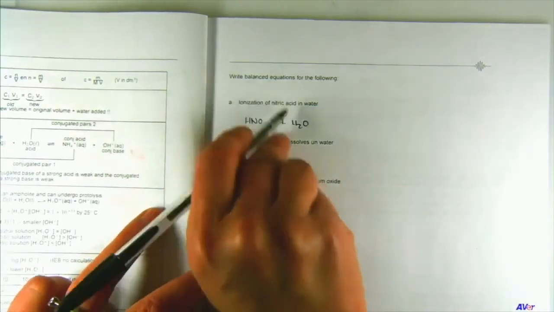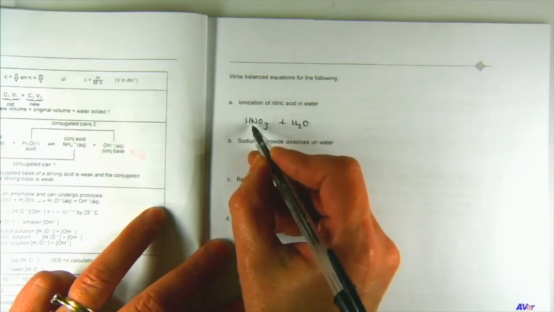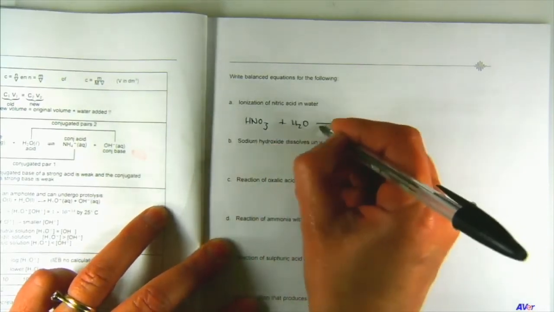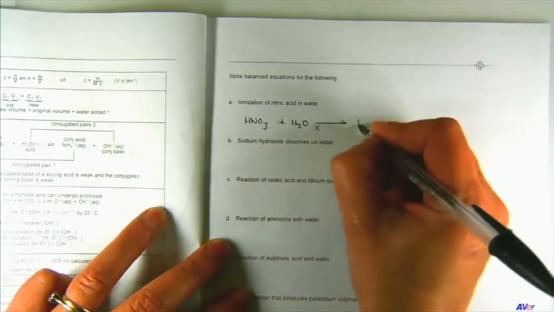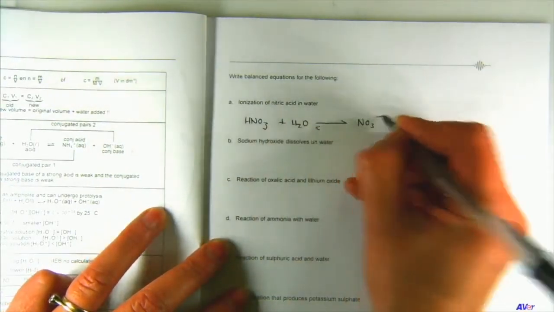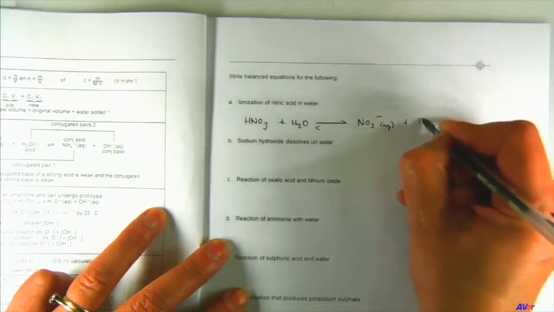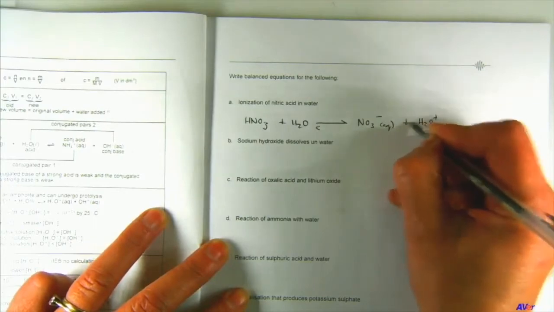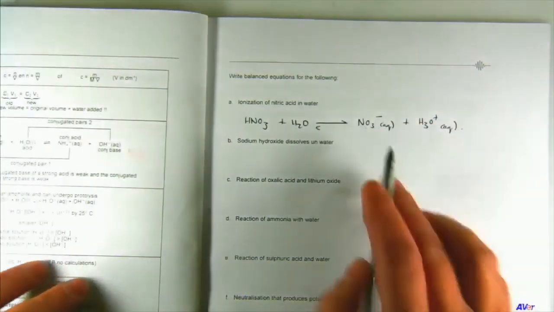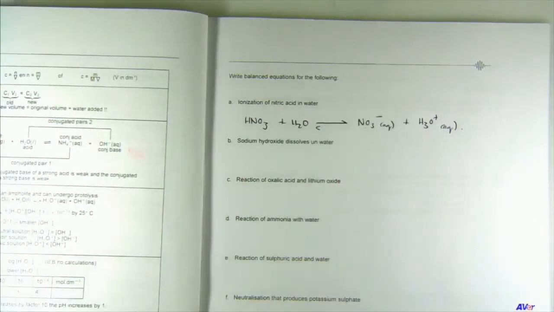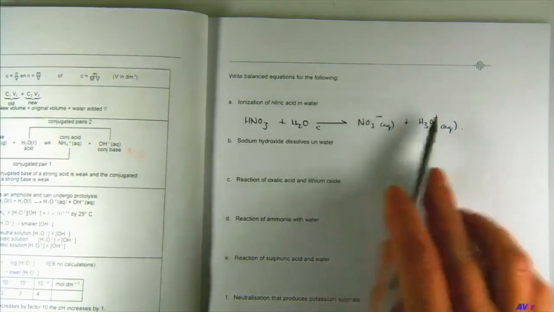So it's going to give off an H+. Is this a strong or a weak one? Strong. The big one is to the right. It's strong, so I will end up with NO3 minus and H3O plus, and they are now both in solution. If you left out the plus and the minus, then they left out the mark. So remember to put it there.